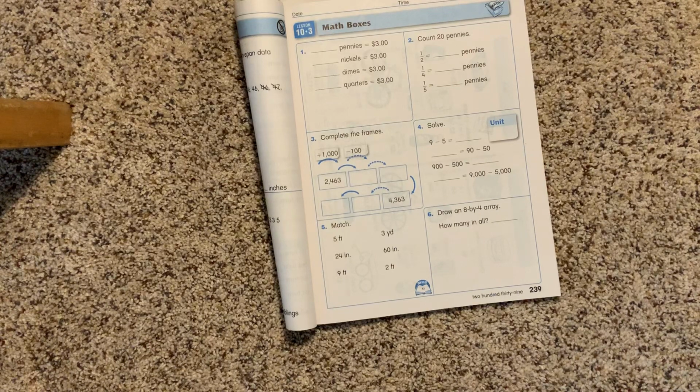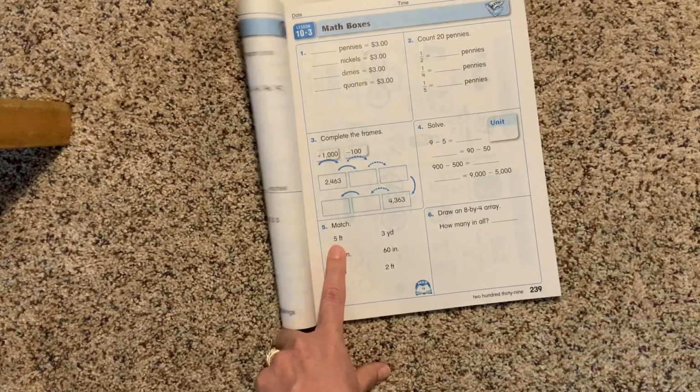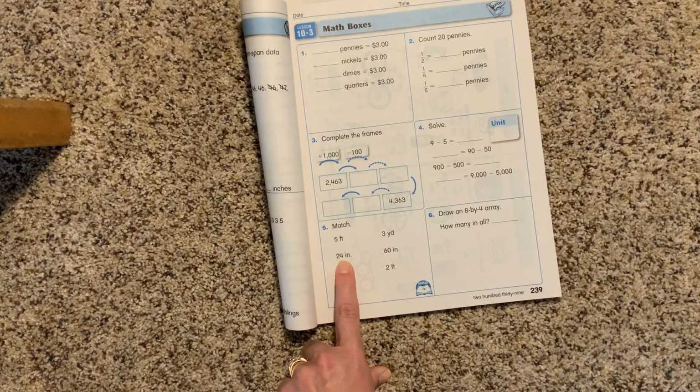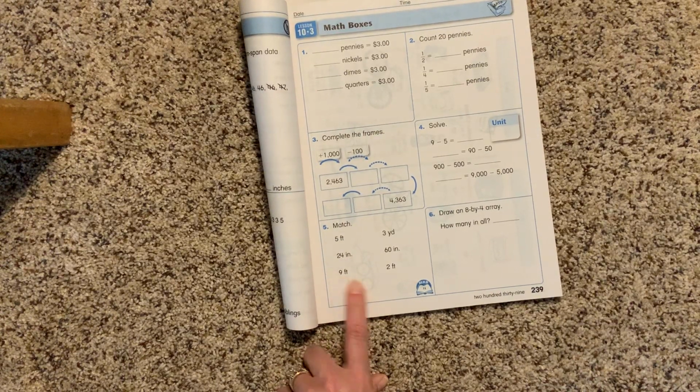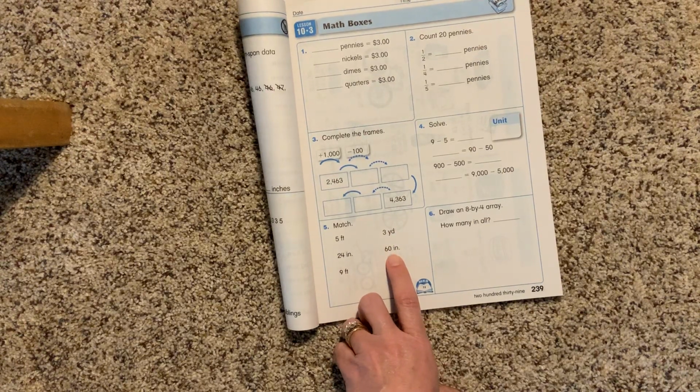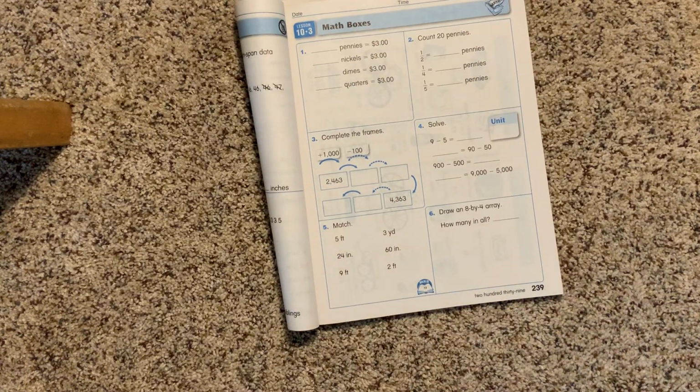If you have rulers or yardsticks, this would be a great time to get those out and just kind of play around with them. Look at the lengths that they give you: 5 feet, 24 inches, and 9 feet. Then you need to match it up with the other side, which is 3 yards, 60 inches, and 2 feet.